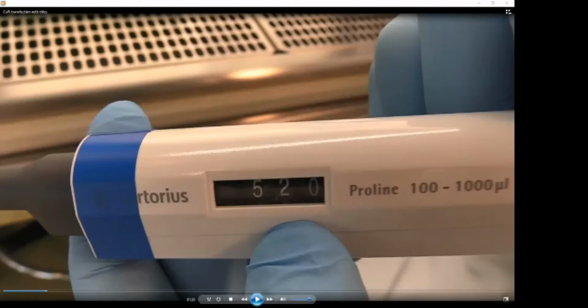When we have 12 samples, because 4 different samples times 3 is 12, we have to prepare solutions for 13. Why 13? Because these pipettes are not very accurate, and therefore it's always useful to have one sample as a backup. So we are calculating everything for 13 samples.